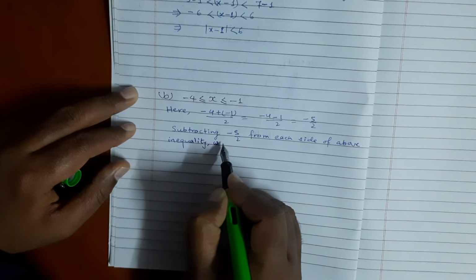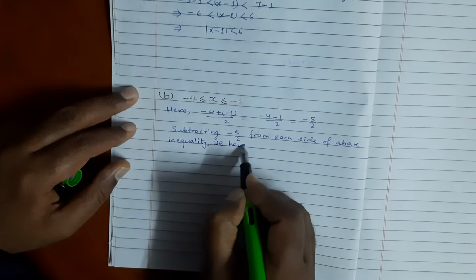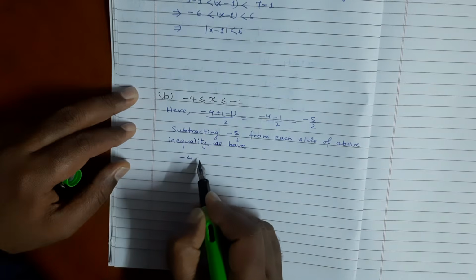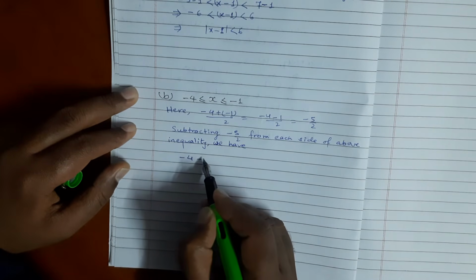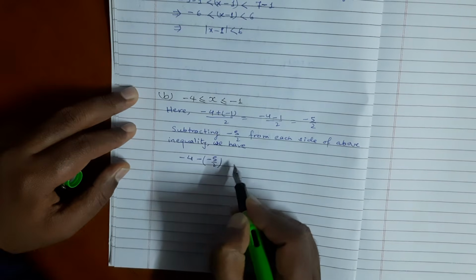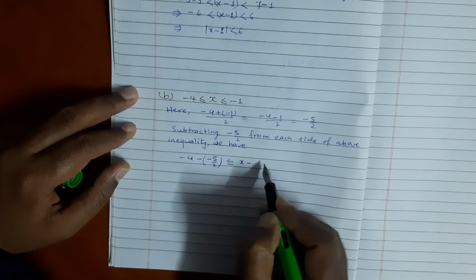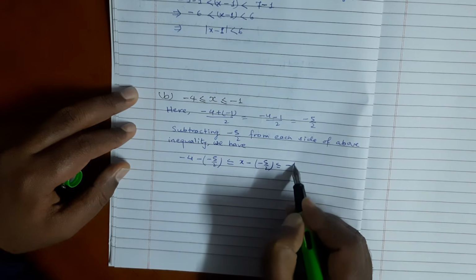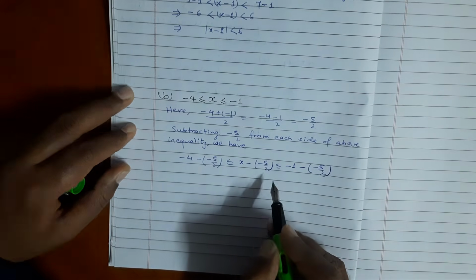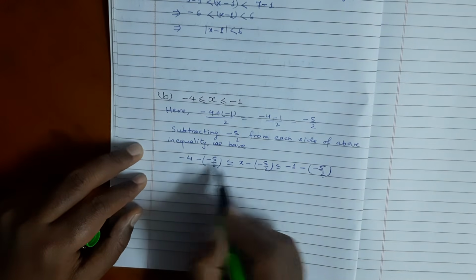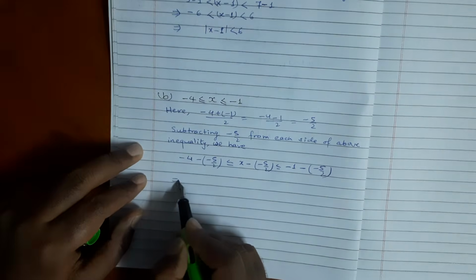So here we have -4 minus (-5 over 2) lesser or equals to x minus (-5 over 2) lesser or equals to -1 minus (-5 over 2), subtracting -5 over 2 from each side of the given inequality.